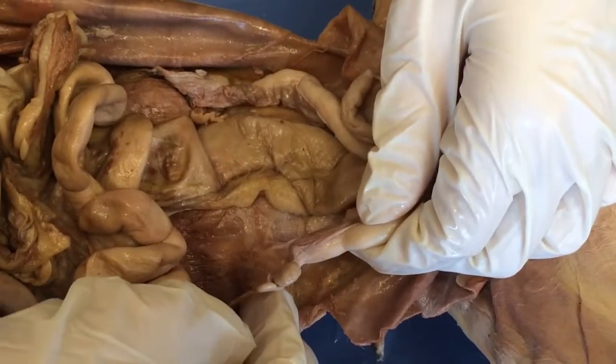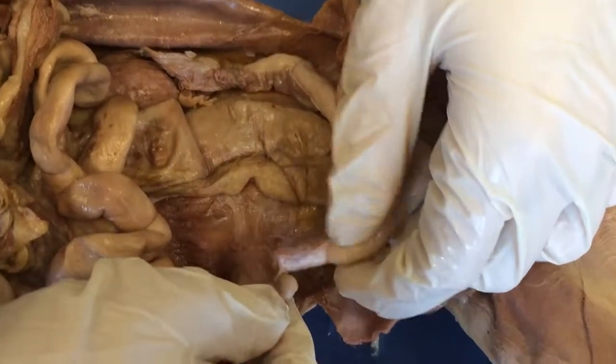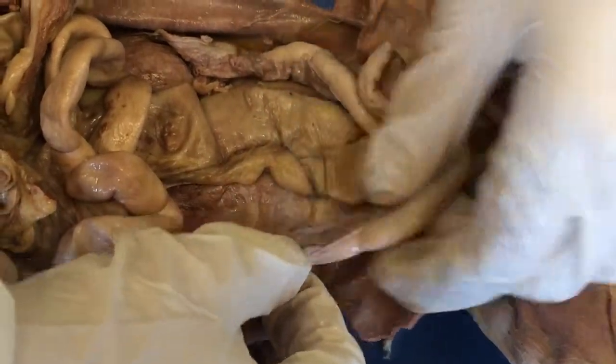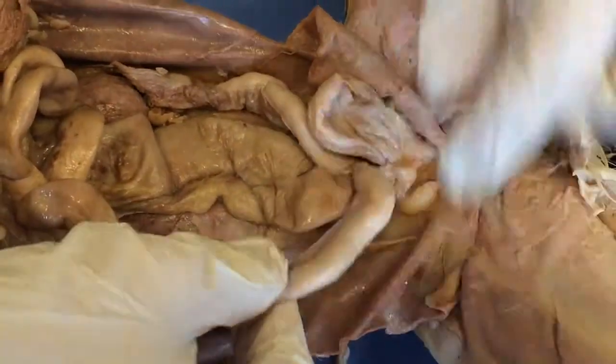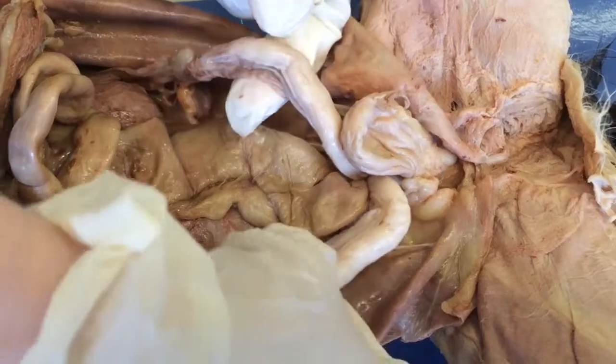This is the female reproductive system. Here we have an ovary, which feeds into the fallopian tube, and this is the uterus, which is in a Y shape.